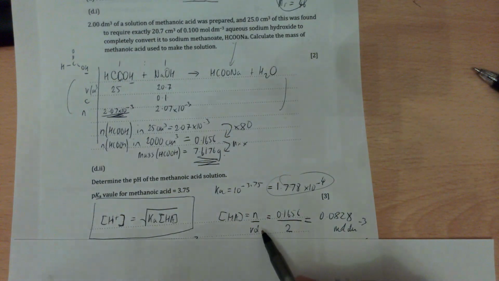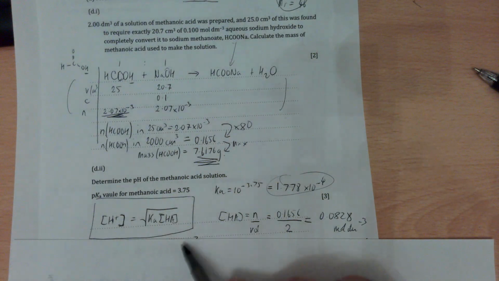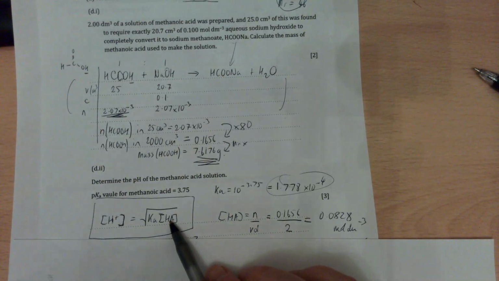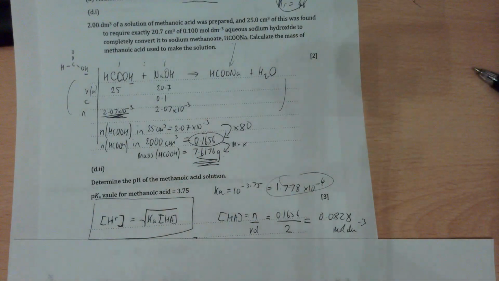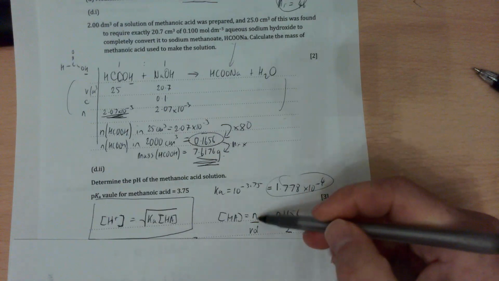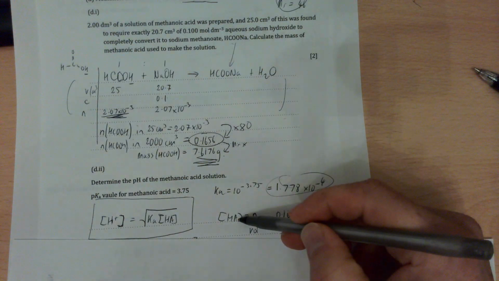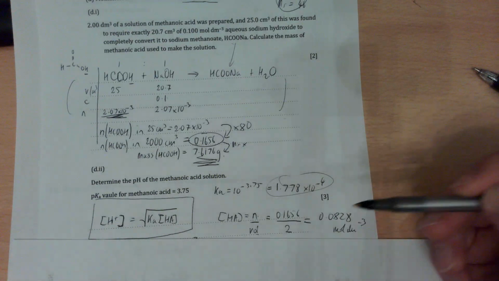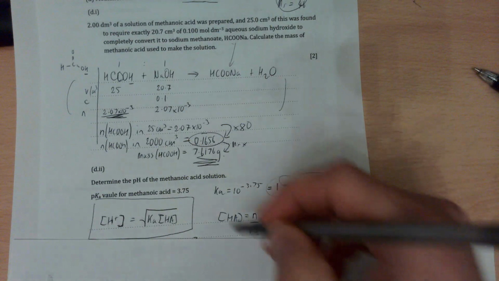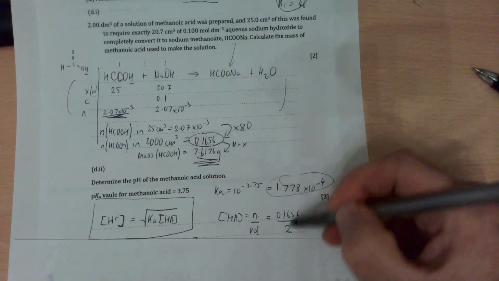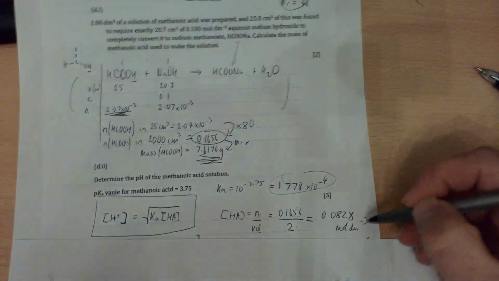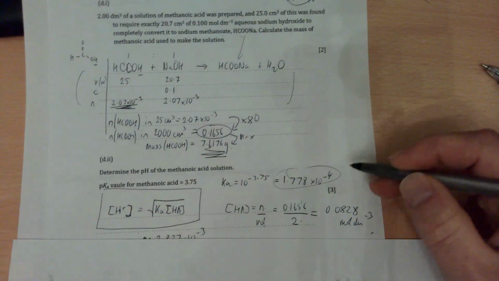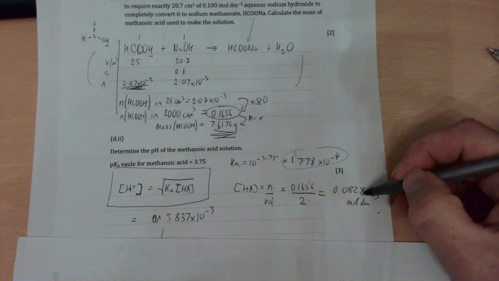And how do you work out the concentration of that? Well, you've just worked out the number of moles of it in the previous question. That's how many moles there were in 2 decimetres cubed. So we can work out the concentration by doing concentration is equal to the number of moles divided by the volume. Right? We know that's moles per decimetre cubed, moles divided by decimetres cubed. And so that comes to 0.0828 moles per decimetre cubed.